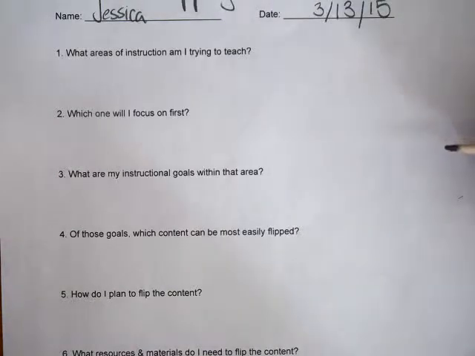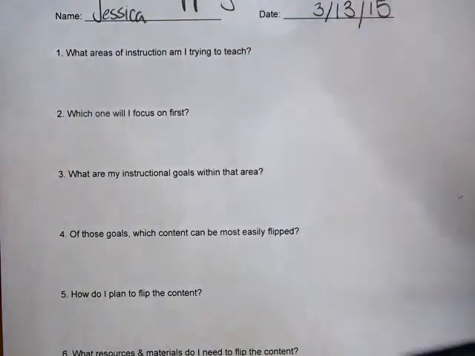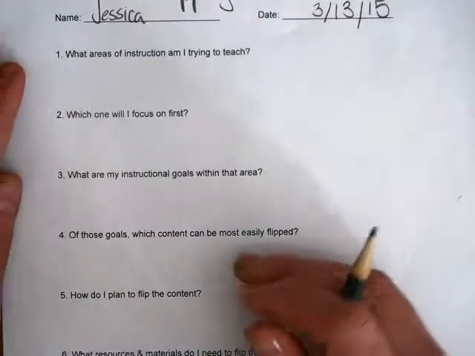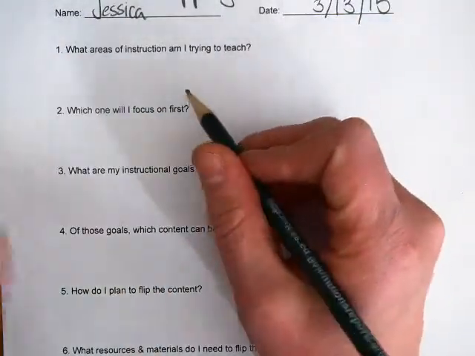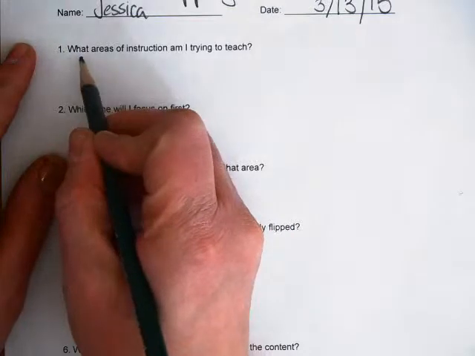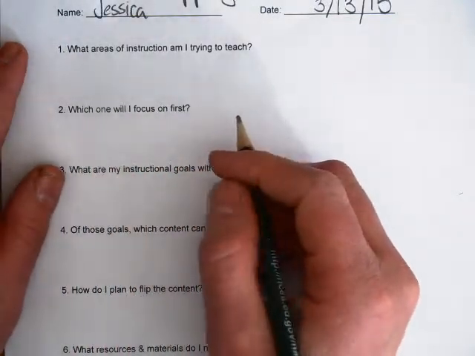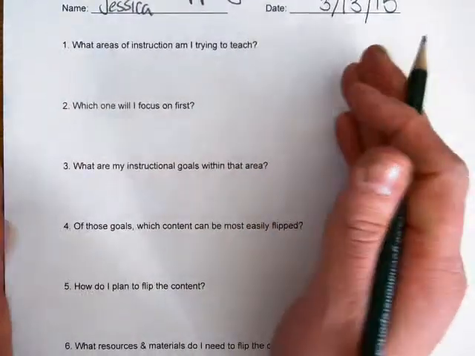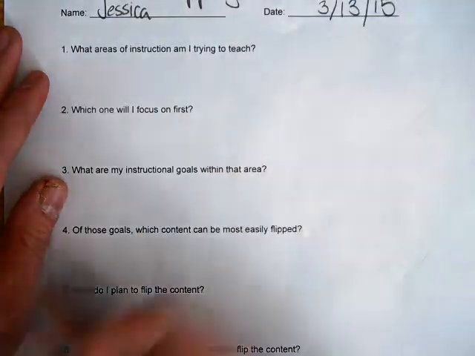We're going to be looking at a few questions that are going to help lead us through creating the flip of just one single lesson, or a single concept within a lesson, a single skill within a lesson. You can use this organizer over and over again, and we do have extra copies, and there are also copies available for you to access online, and I'll show you how to get to those later. I just wanted to create this to keep it a little more visual. So the first question is, what areas of instruction am I trying to teach?